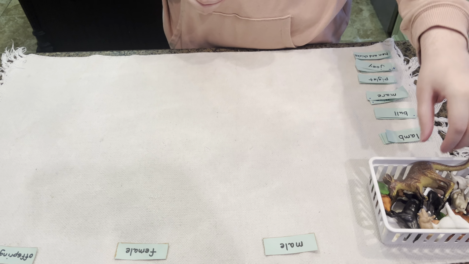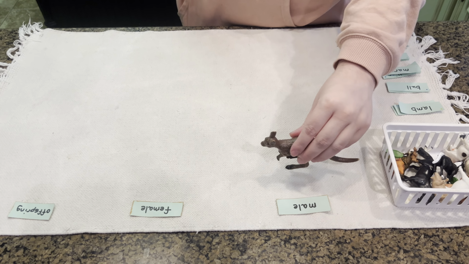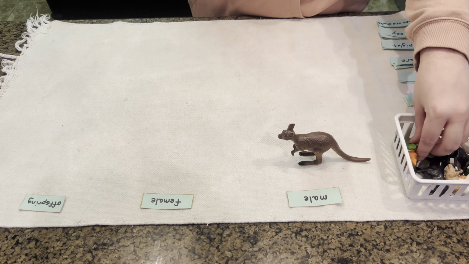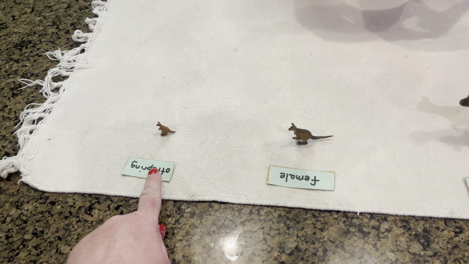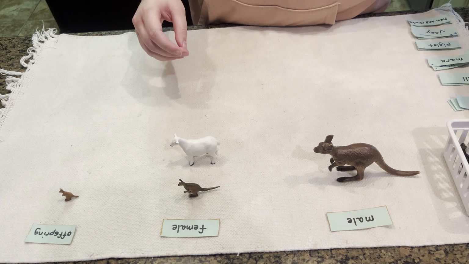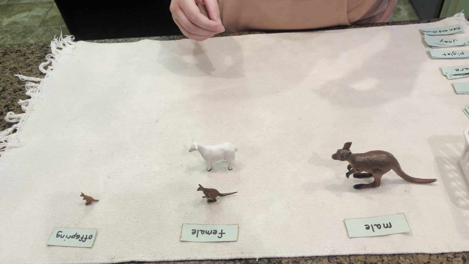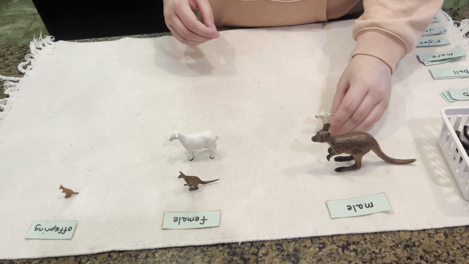This is language work for either primary or lower elementary. This is naming the male, female, and offspring of an animal group. So this is a male kangaroo, a female kangaroo, and offspring. It's hard to find objects that are 100% accurate, so I do the best I can.